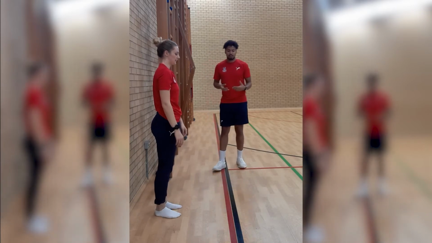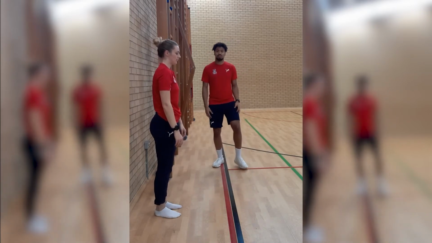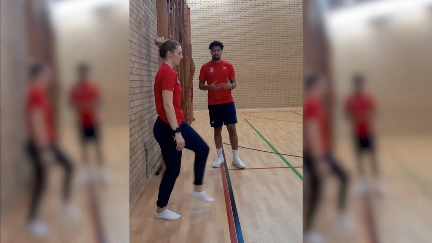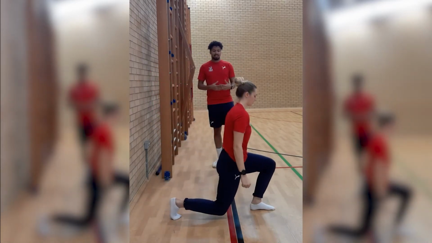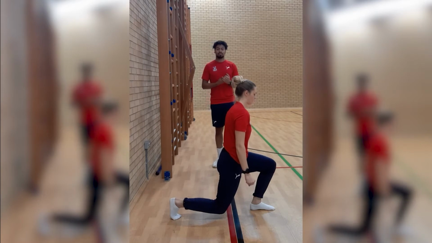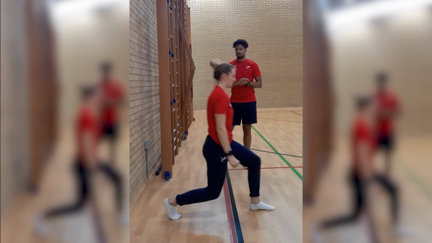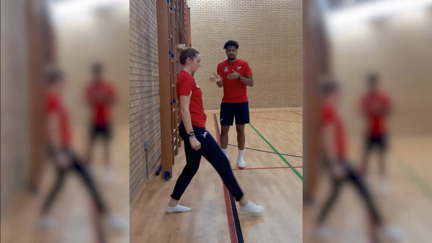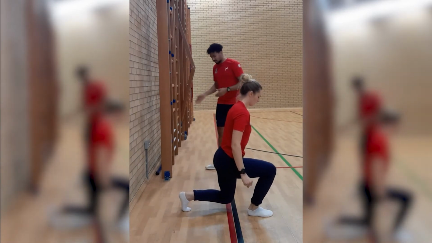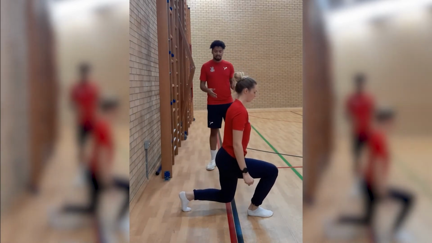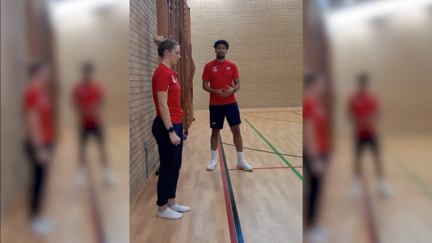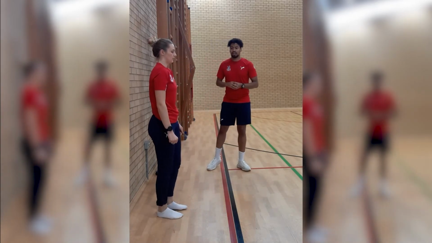To progress that, we can go from using both legs to just using one leg. So we can start doing lunges, and again, having that 3-second count on the way down. And then we're back up. As you can see, she doesn't have her feet in line, she doesn't have it toe to heel. She has her feet spaced out evenly to balance. She's not letting that back knee touch either, which is really good.